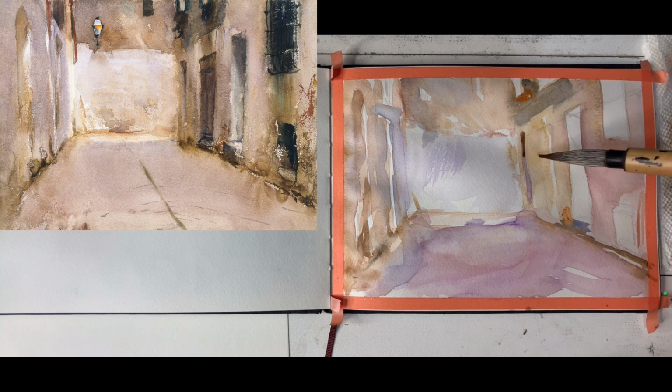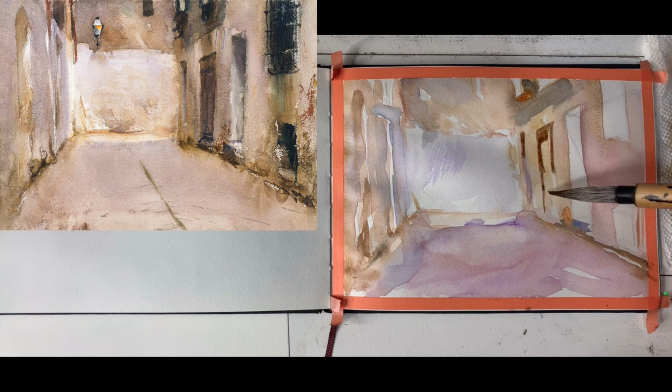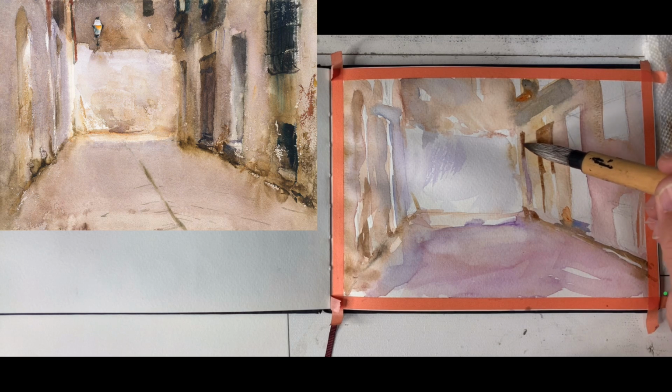But even if it's one of those things, focus on what you know you can do more comfortably, use that to your advantage.